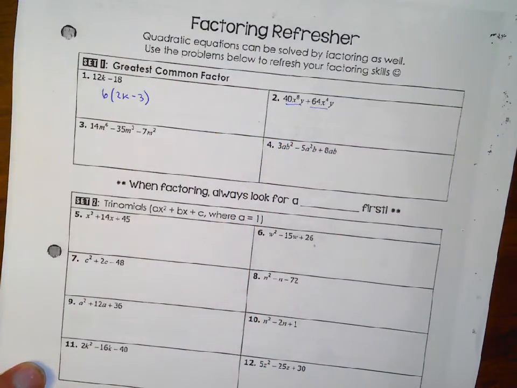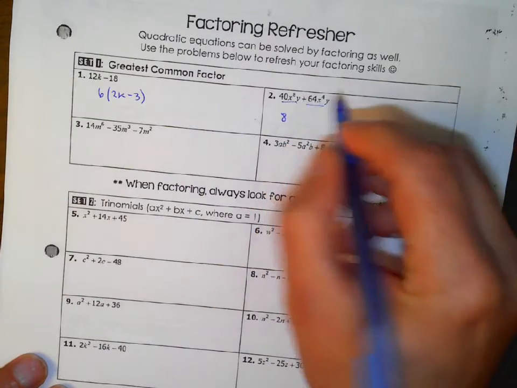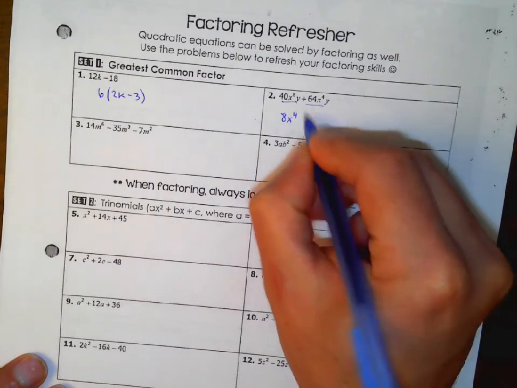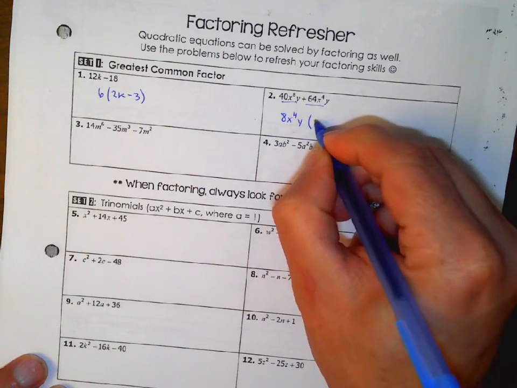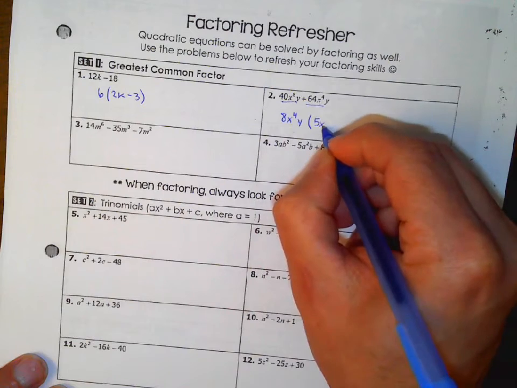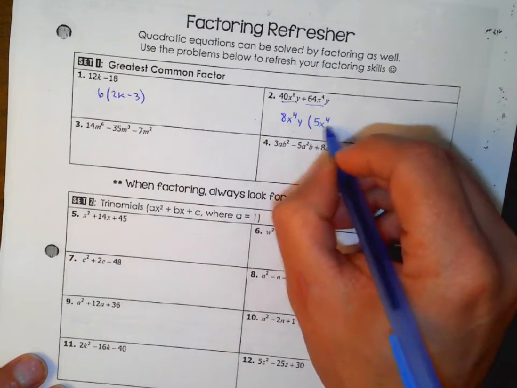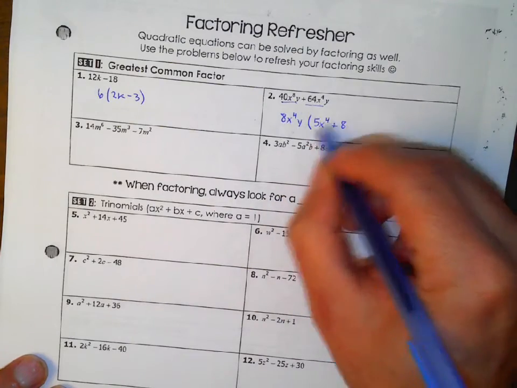Okay, we got two terms here. What divides into both of those? An 8 would. How many x's can I take out of both? I can take 4 out. How many y's can I take out? I can take out a y. So 8 times 5 gives you 40, and 4 more x's, and I already have the y, plus 8. Don't need any more x's or y's there.